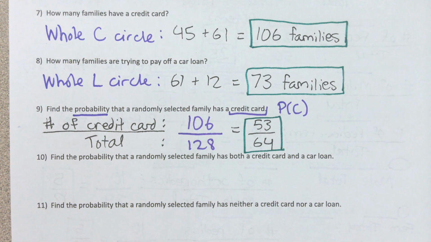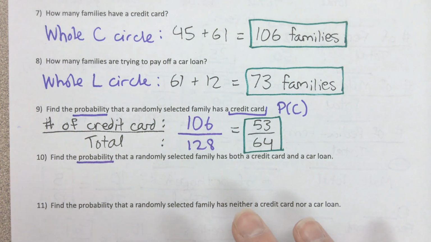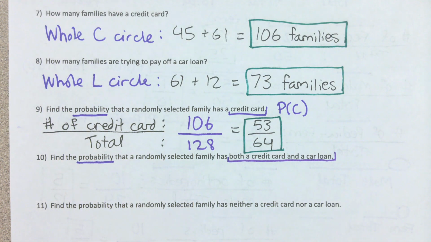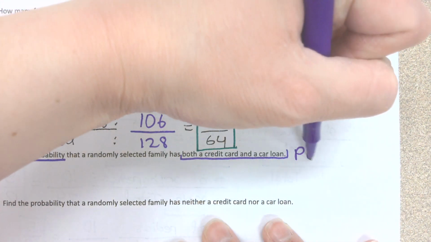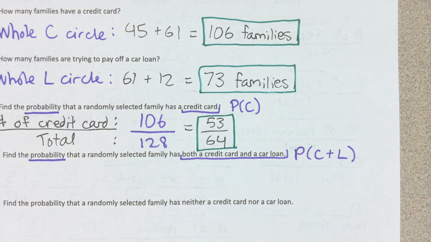2 more. Number 10. Find the probability that a randomly selected family has both a credit card and a car loan. So this is the probability of C and L. We want both of those.